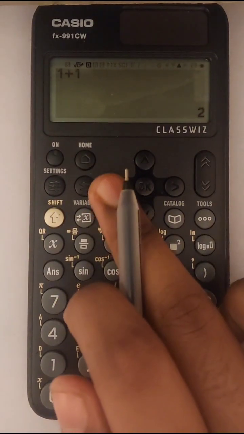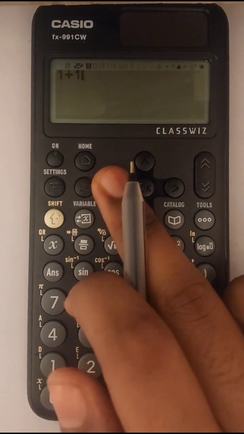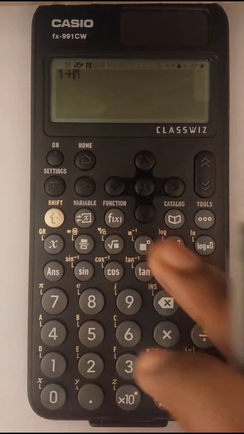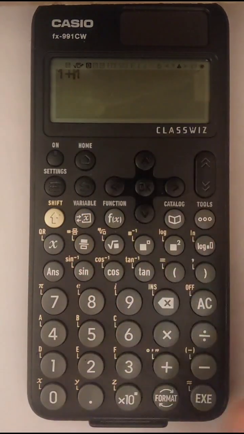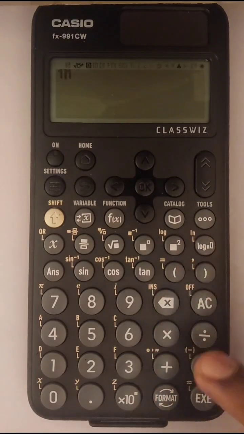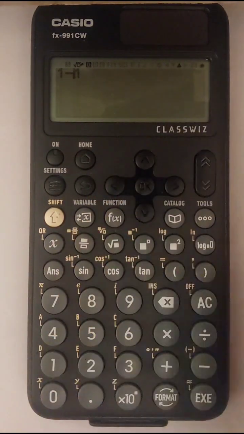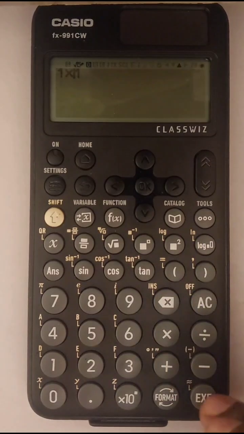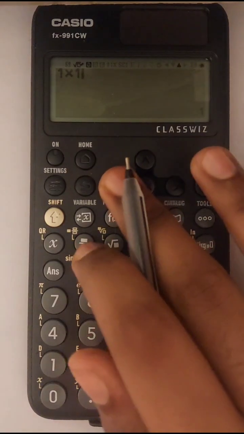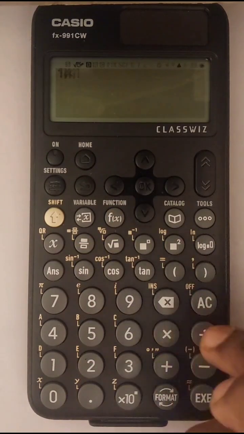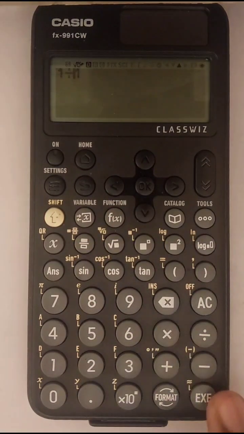Similarly, you can use the arrow button. Like I press the left arrow to go on the plus sign, and then I will cancel it from here. I can press minus to get the answer as 0. I can press multiply to do the multiplication, and same for division. You can do any operation from here easily.